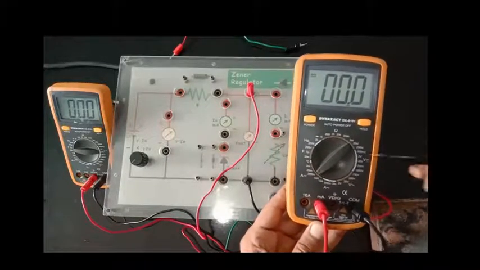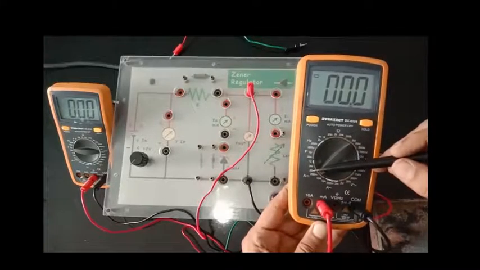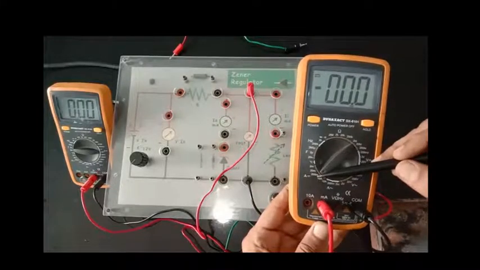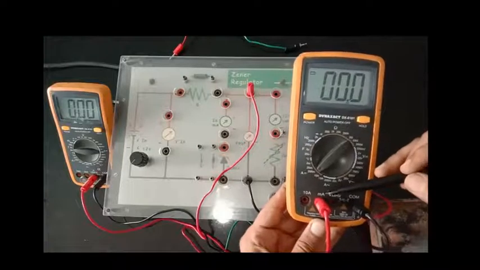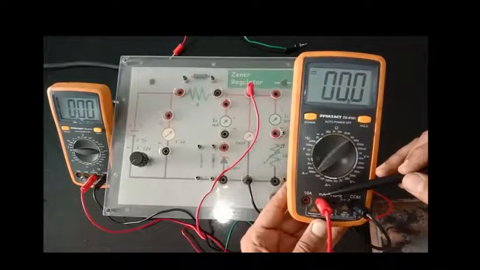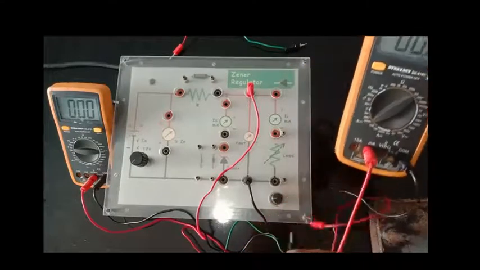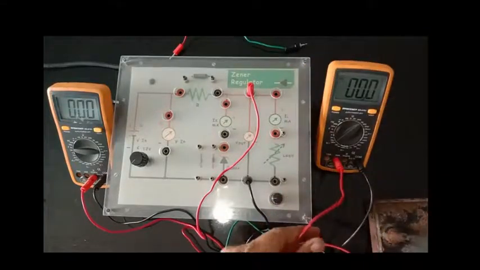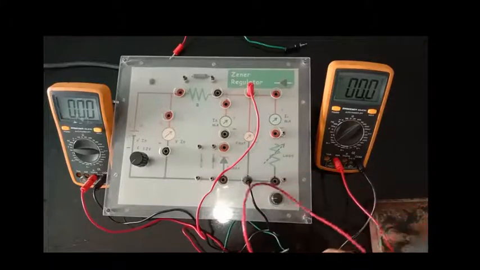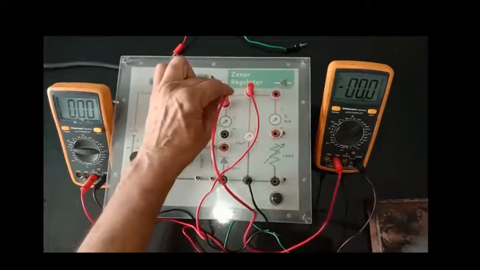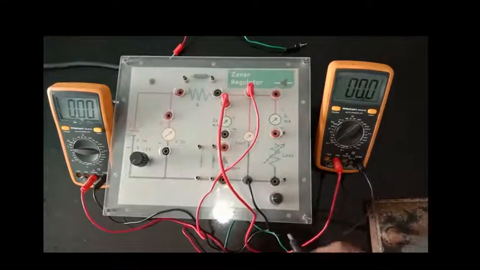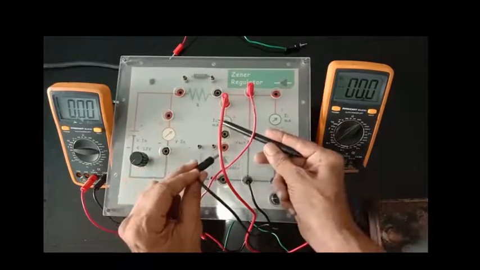I only have two options, 20 milliamperes and 200, so I kept it on 200 milliamperes. One terminal is the milliampere terminal, the second is the common terminal. So let's connect at the place of IZ, one here, and the second at IZ negative.